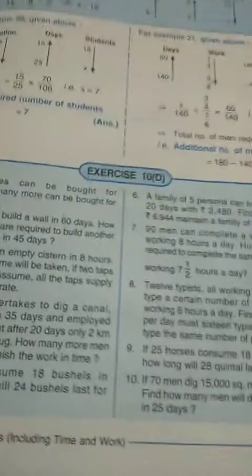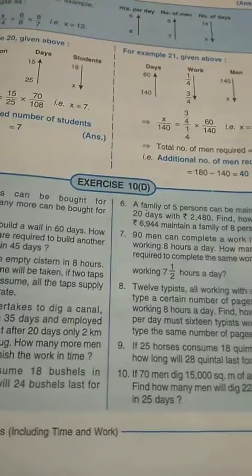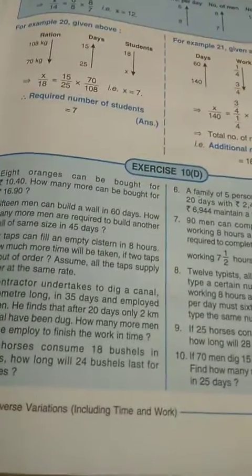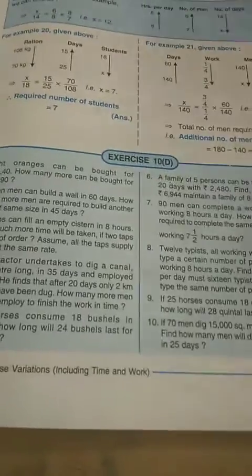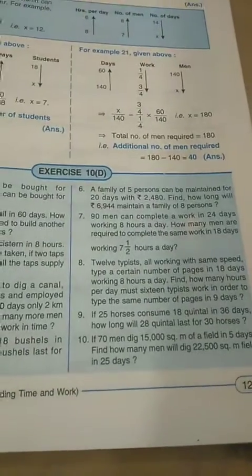In this video we will go through some questions of exercise 10D and 10E, that is time and work. We will do some questions of time and work and some questions of exercise 10D. Now you can see question number 7.